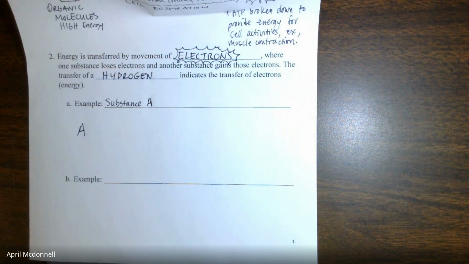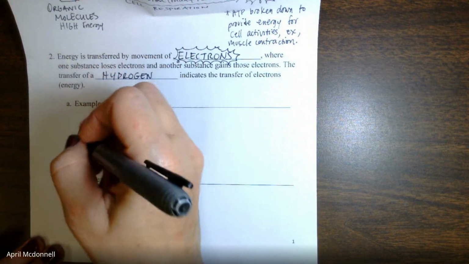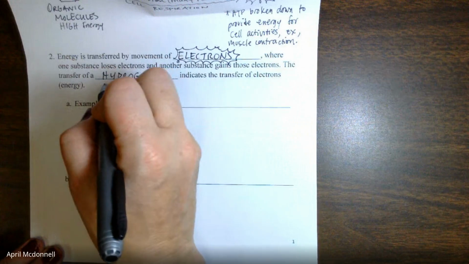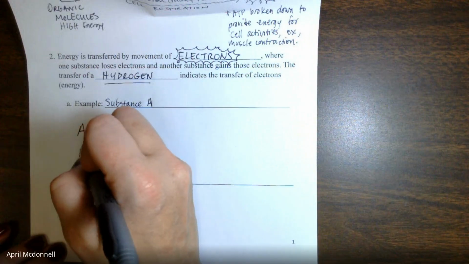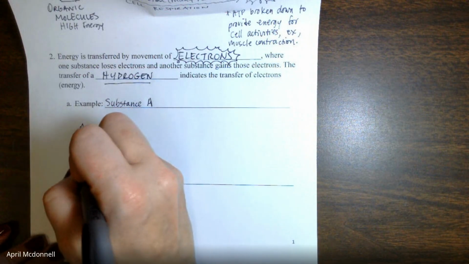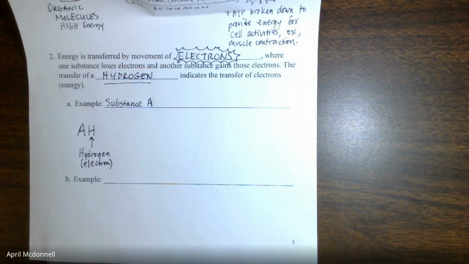So substance A will have a high energy electron, and the only way we'll know that it has that high energy electron is the presence of a hydrogen. So here's the hydrogen, and that is going to be our indicator that this substance has a high energy electron.